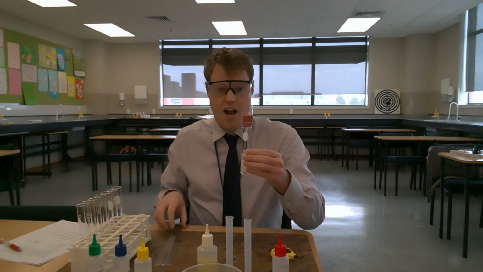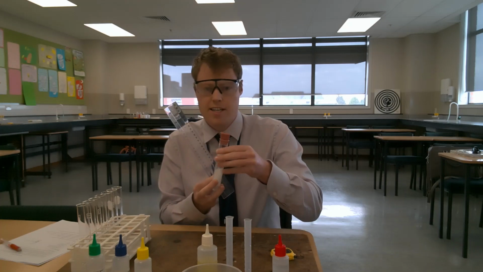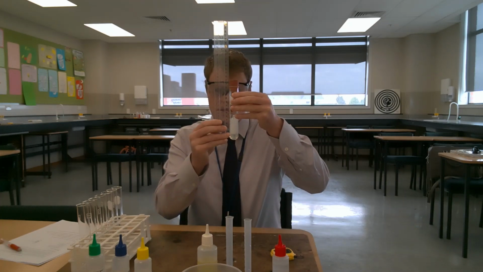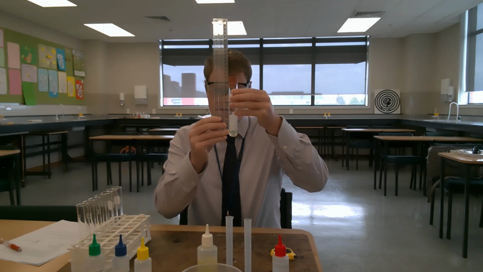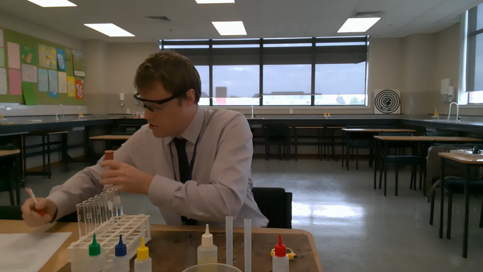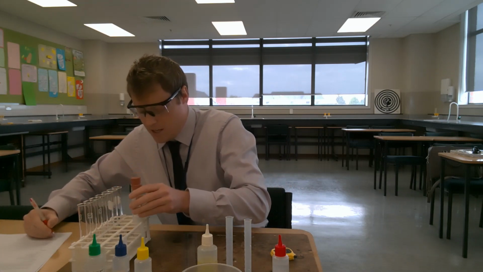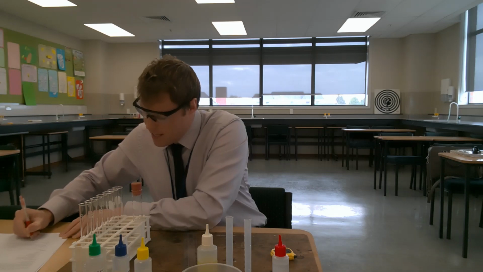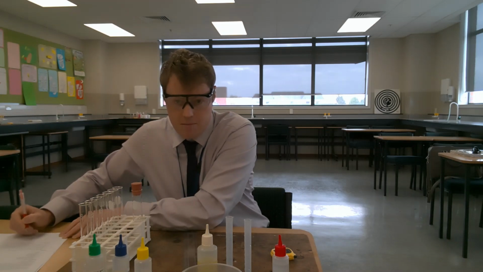So I'm going to measure the height of the lather, and I'm going to bring this closer to the screen so you can actually see what we're doing there as well. So the height of the lather for the first trial when we're using sodium chloride solution, the height of the lather was 55 millimeters.